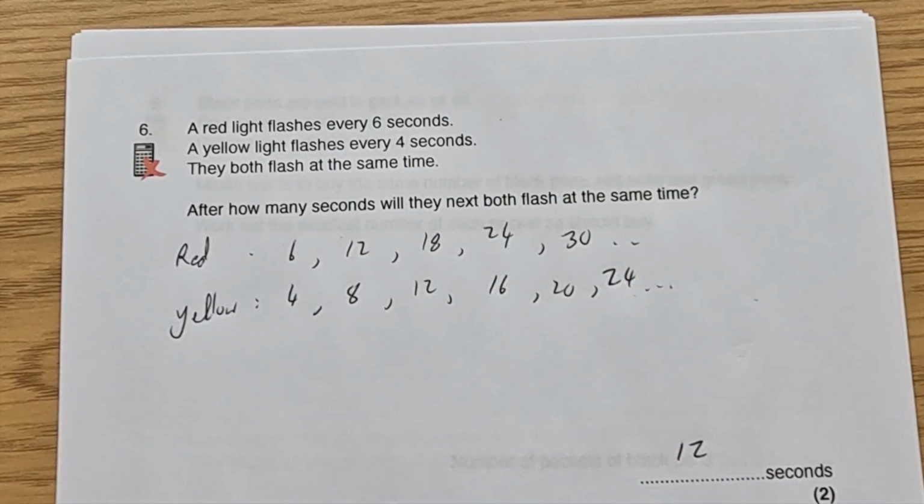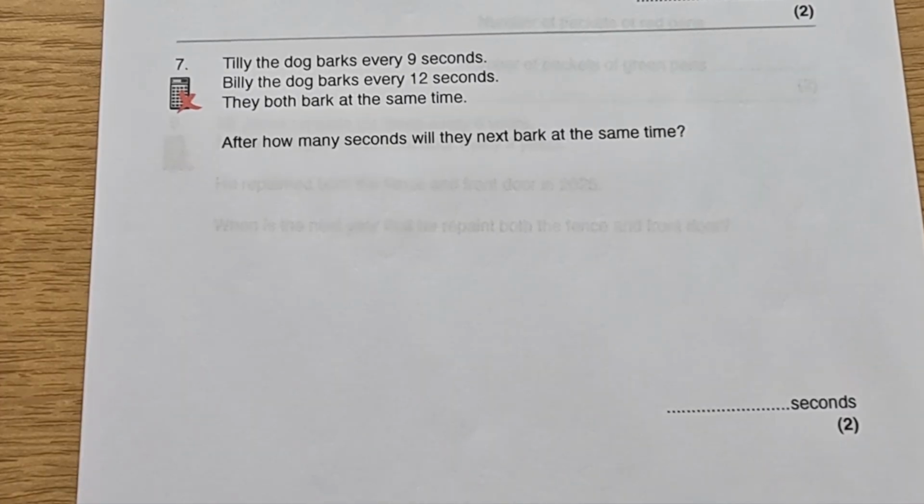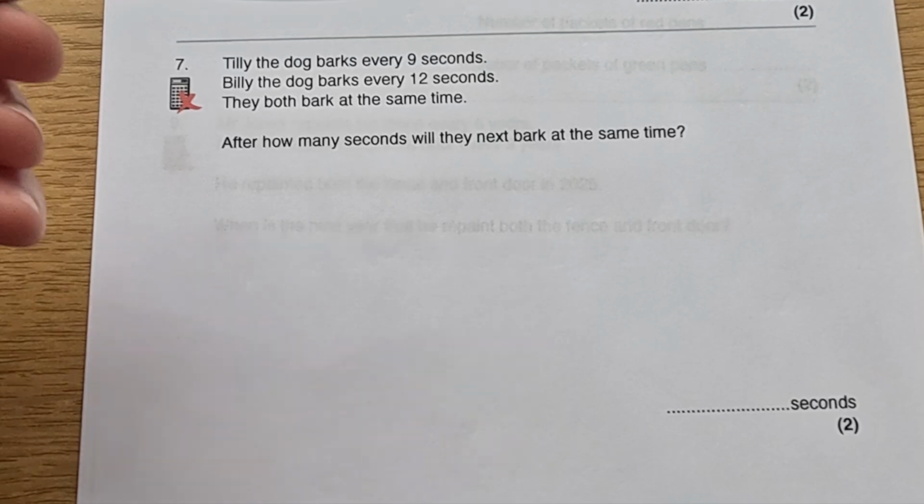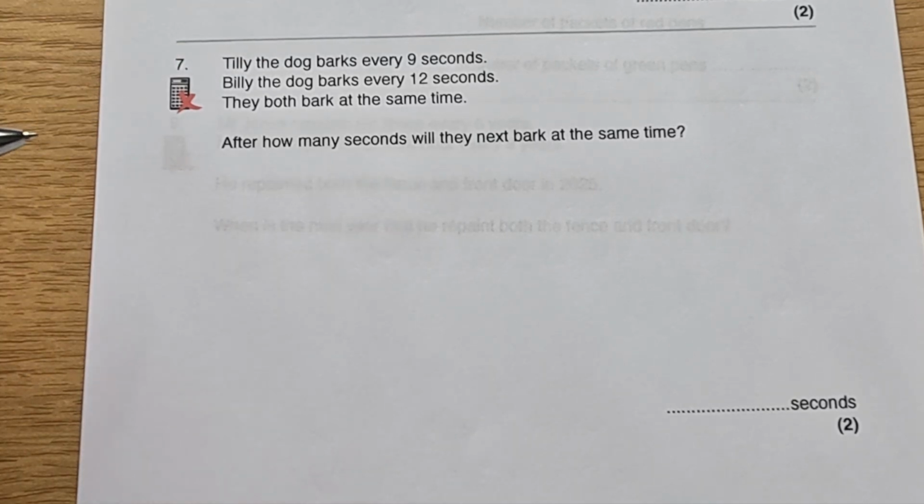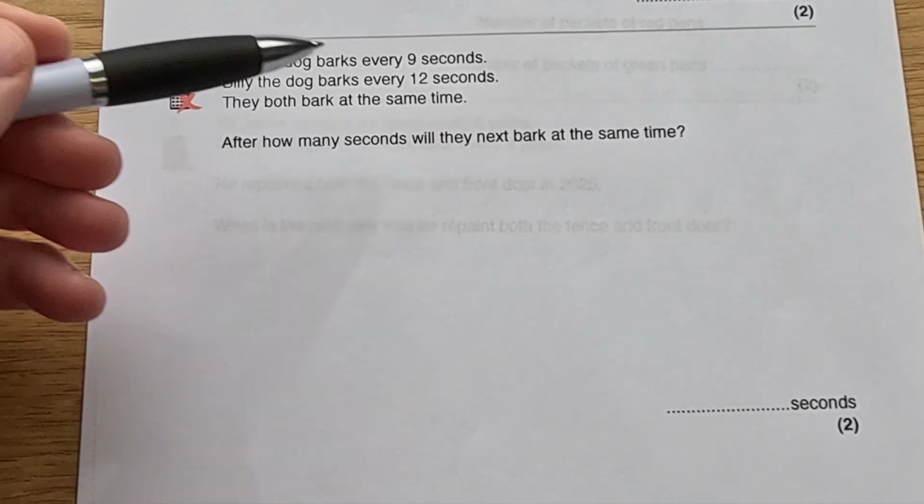Okay, let's look at our next question, question number 7. So question number 7 says, Tilly the dog barks every 9 seconds and Billy the dog barks every 12 seconds, and they both bark at the same time. After how many seconds will they both bark again at the same time? Okay, so these poor dogs are barking every 9 seconds and 12 seconds.